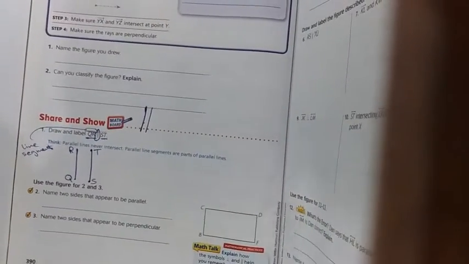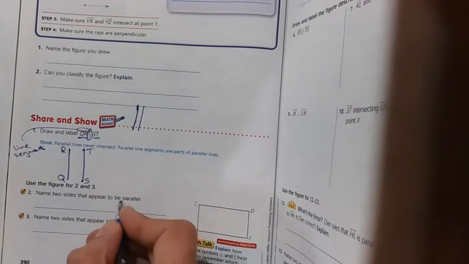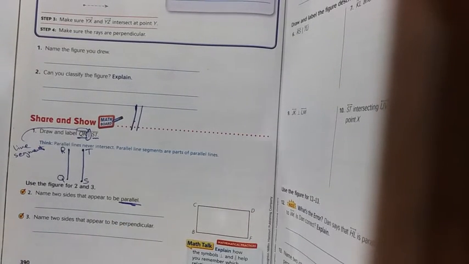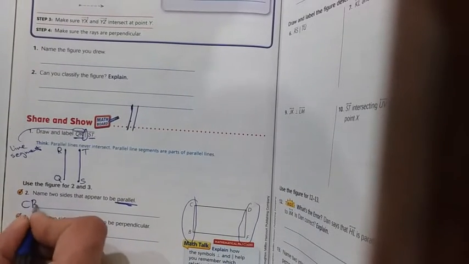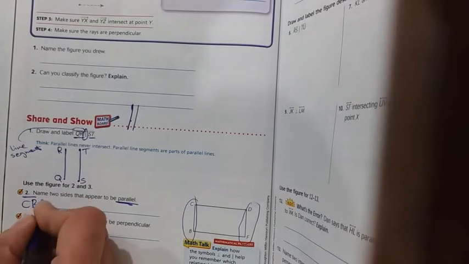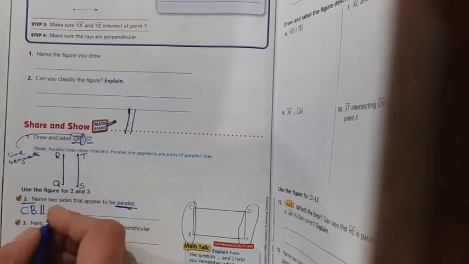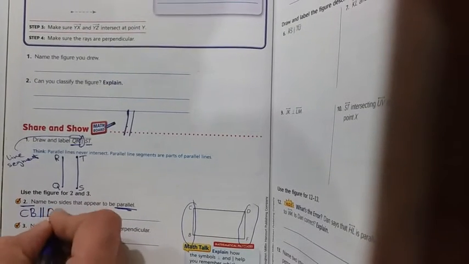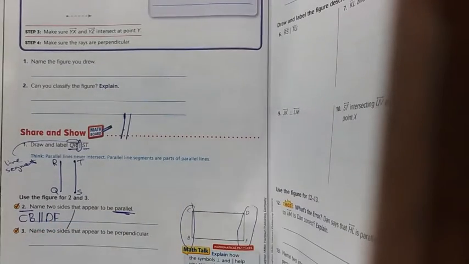I want you to give me a little bit of attention to solve this question. Use the figure for 2 and 3. Look here, this is our figure. Name two sides that appear to be parallel. What is the meaning of parallel? They will never intersect. Look, teacher, this line and this line. So CB, line segment, this sign means parallel, to DF. And I have another two lines that are parallel.